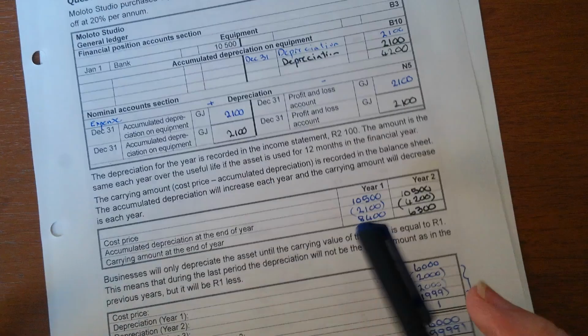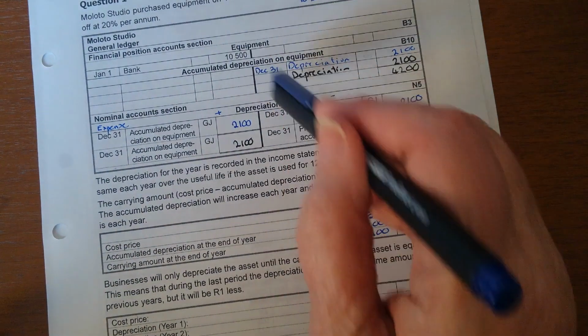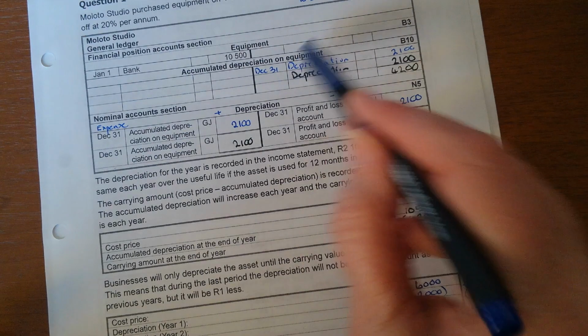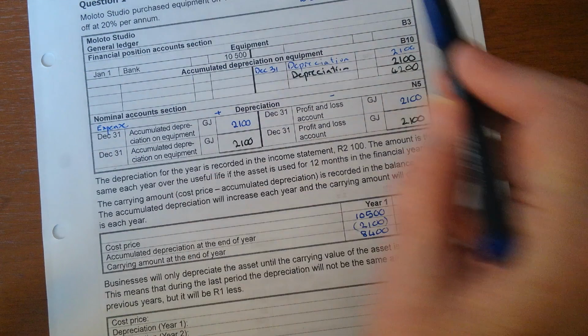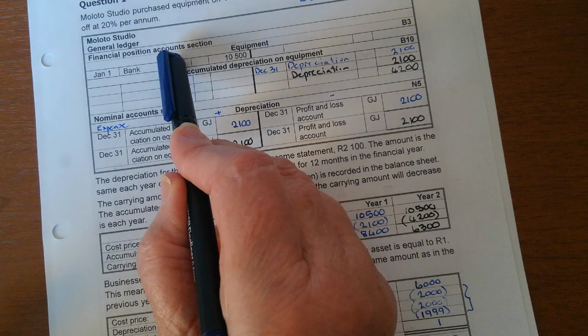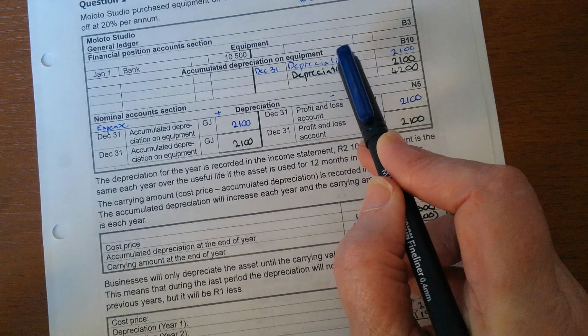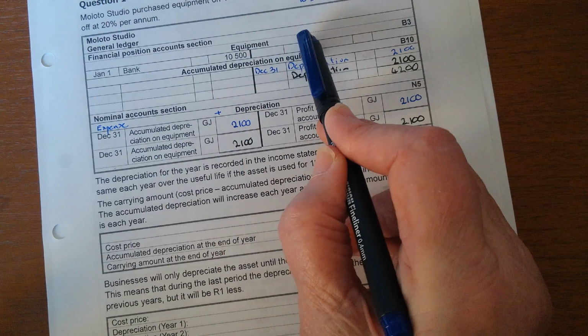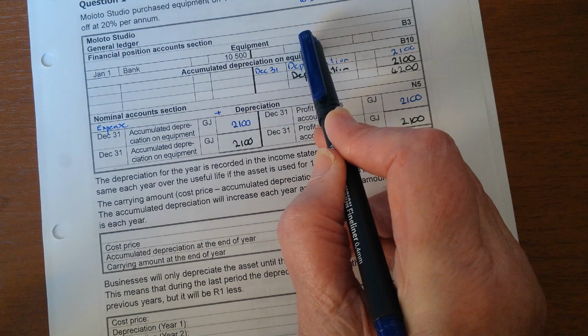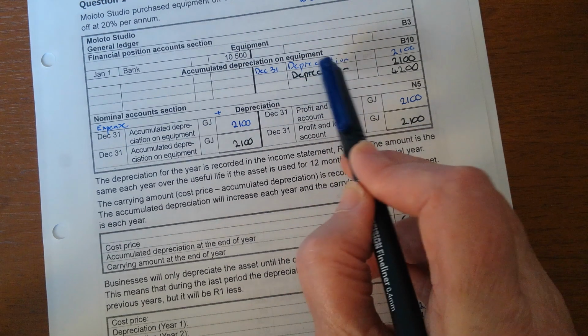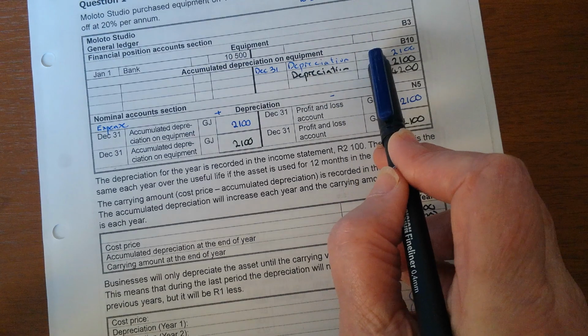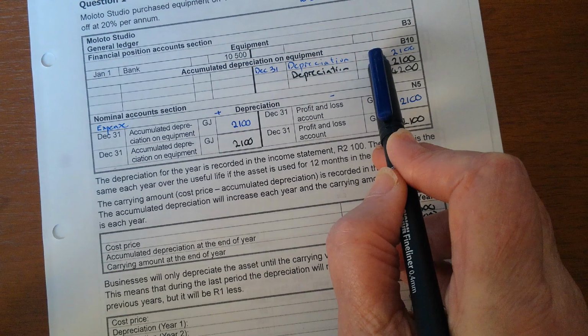Now, remember what I said. The equipment and the accumulated depreciation is actually one account. This is the positive asset, and the accumulated depreciation is where my asset decreases. So if I take an asset out of my equipment account, I can't have accumulated depreciation in this account on an asset that we don't have anymore.